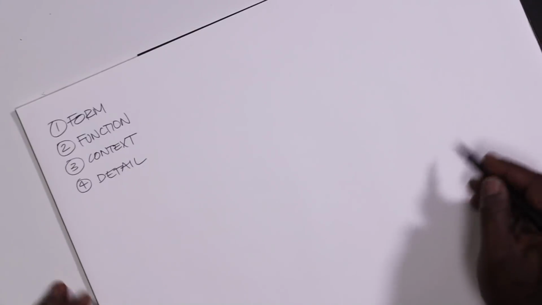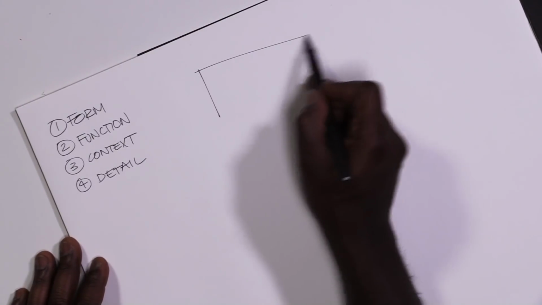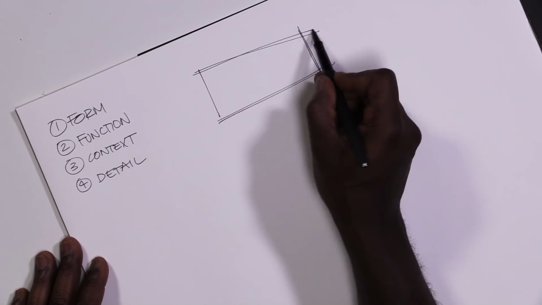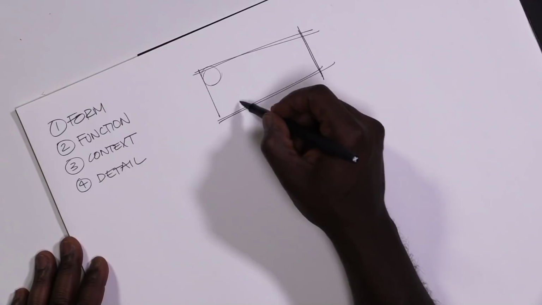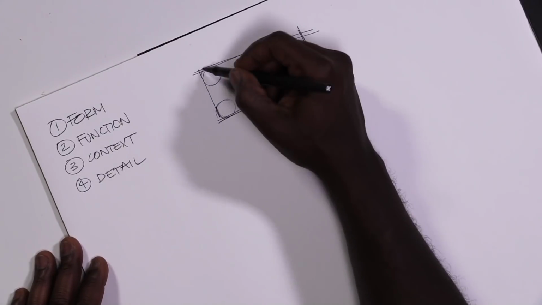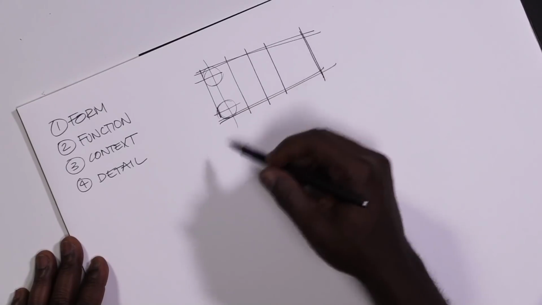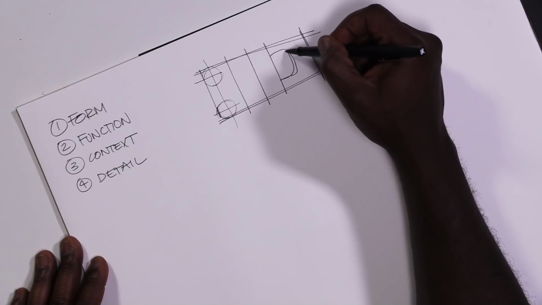So to start with form, let's start with just a quick thumbnail sketch here of what this key fob might look like. And I'm keeping this fairly loose, right? So if we've got rounded corners, kind of mapping that out, maybe where the buttons would be on the key fob.